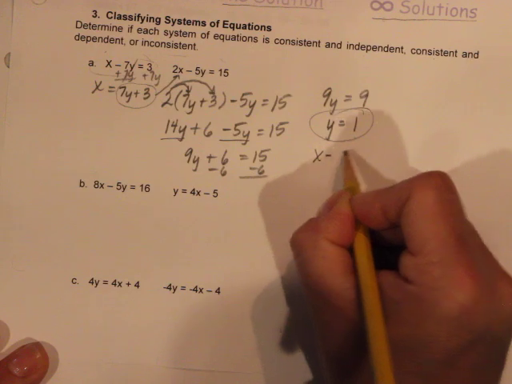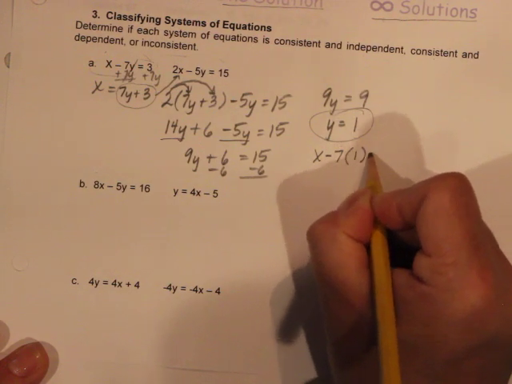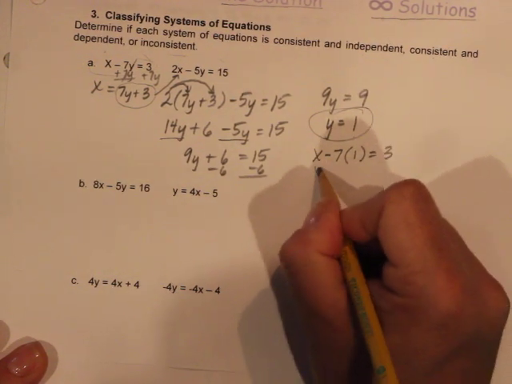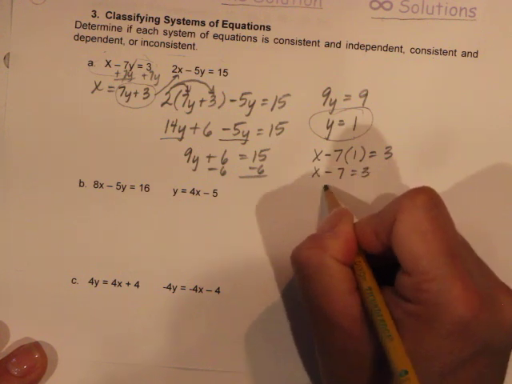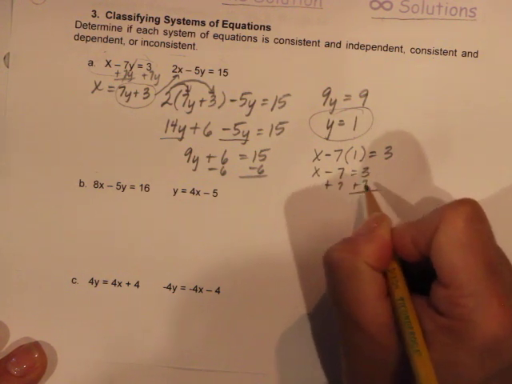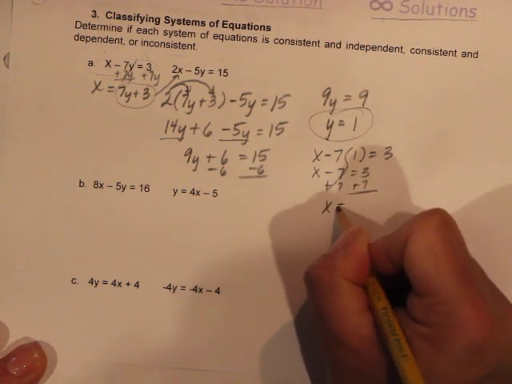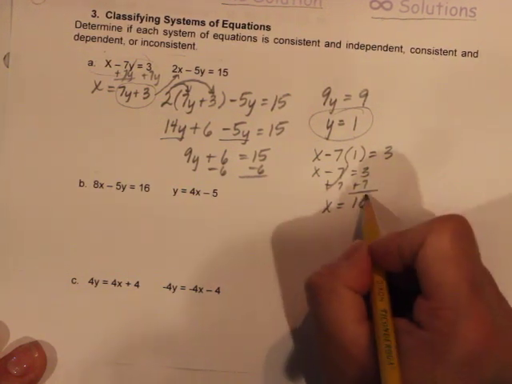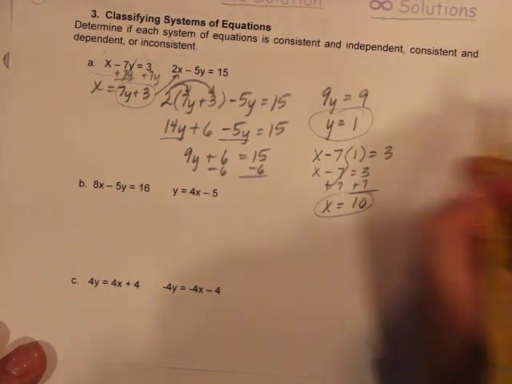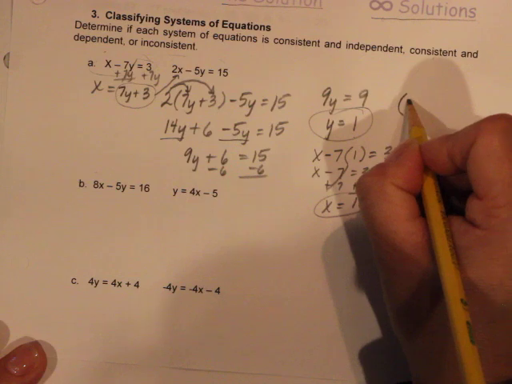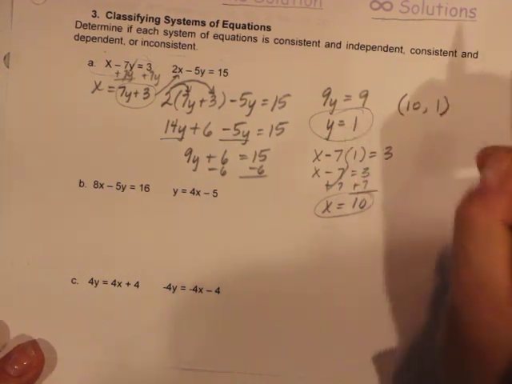So x minus 7 times 1 equals 3. X minus 7 equals 3. Add 7 to both sides, which gets rid of it here, and x equals 10. So I have a solution set. The solution set is (10, 1).